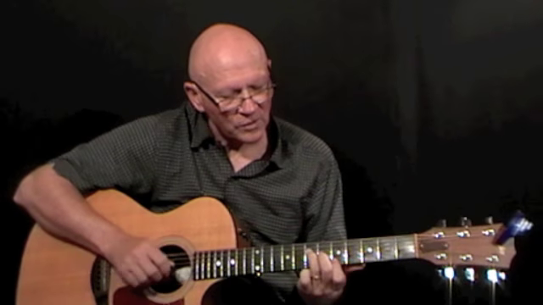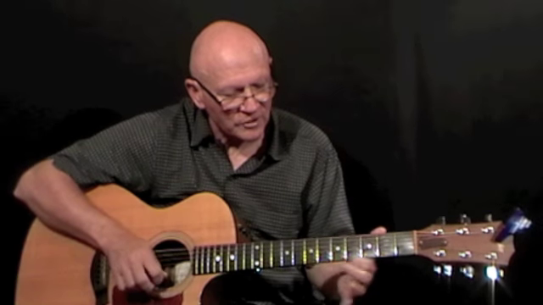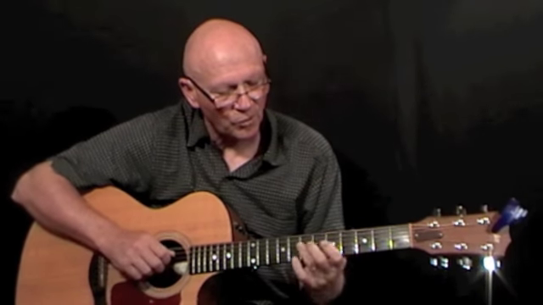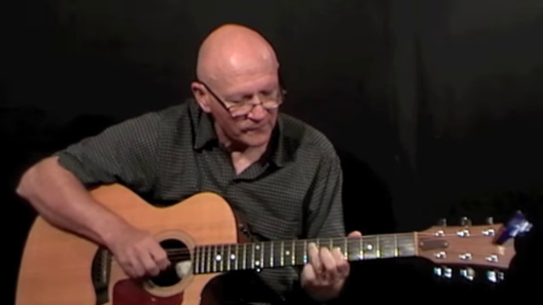Lastly, when working with that backward diagonal D string rooted shape, what we sometimes think of as a movable F shape, we have the option of taking this top root note down to the flat 7 here. Now that's not much use as a chord because it's just too big a stretch for most people, but it is quite useful when you're playing chord-based solos to throw that in.